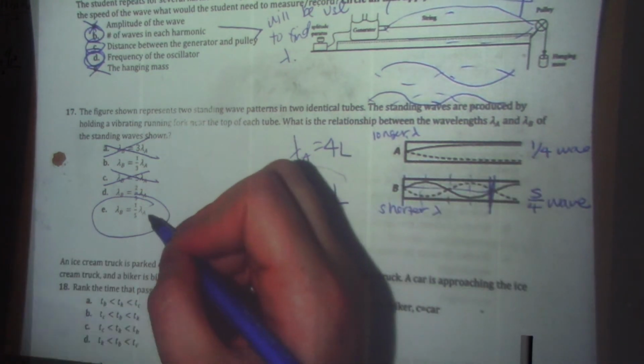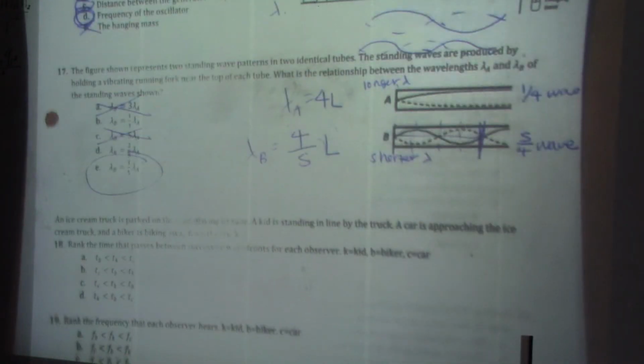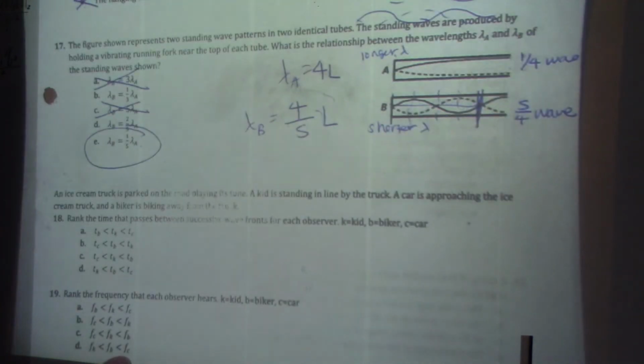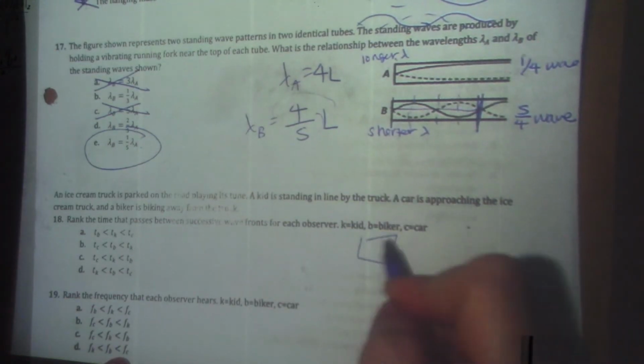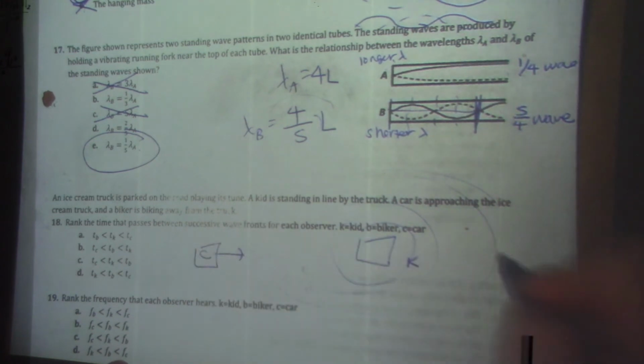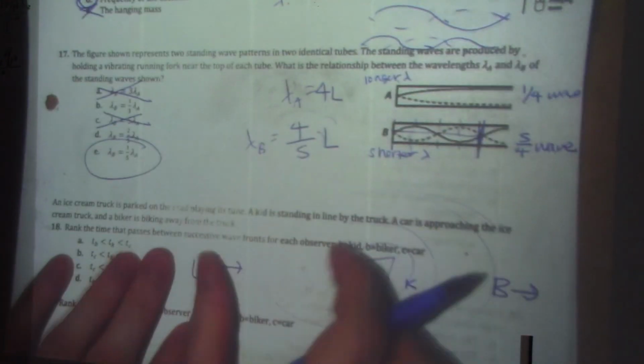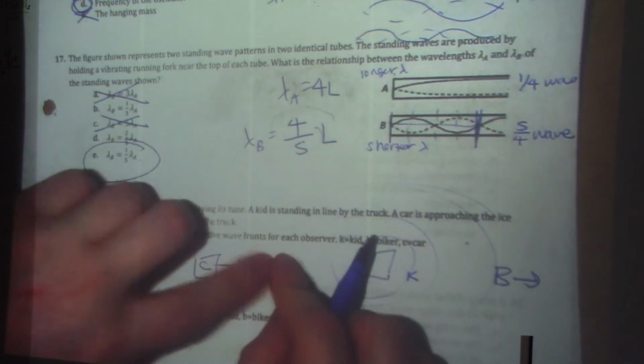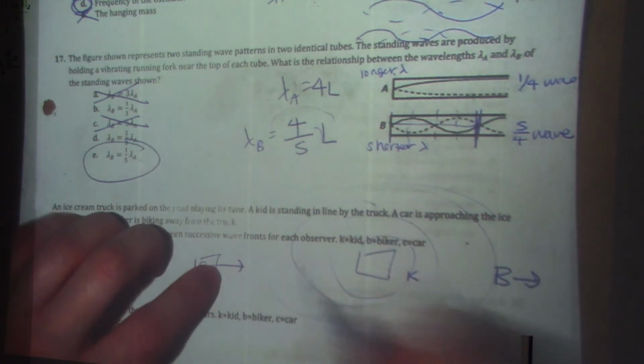1/5 of wavelength A. An ice cream truck is parked on the road playing its tune, sending out sound waves. You've got a kid standing in line, a car approaching, meaning it's going towards, and a biker going away. If it's going towards, then because it's coming to meet each of these sound waves, they're going to seem squished together.